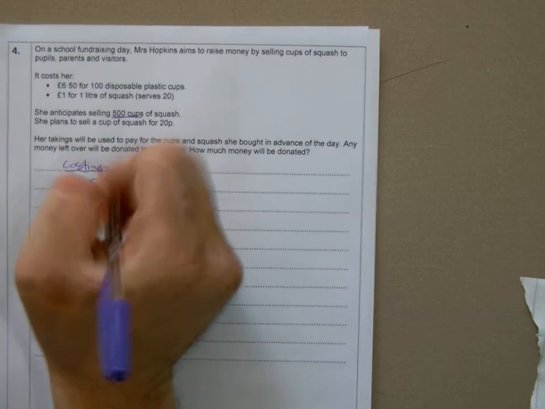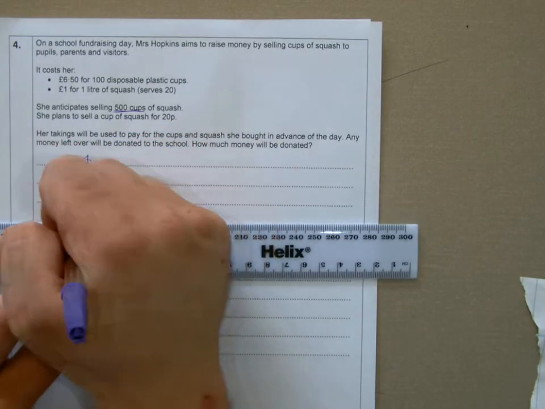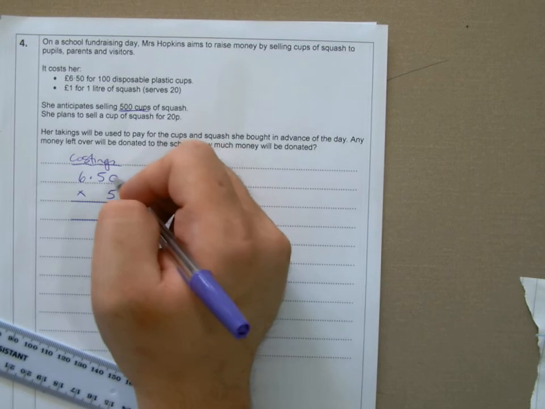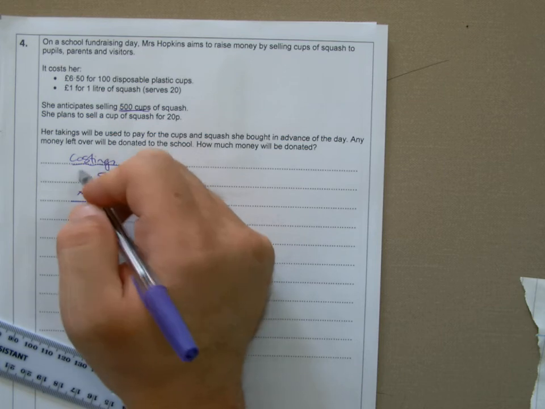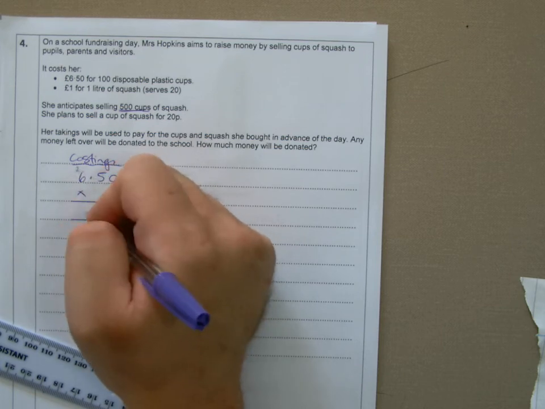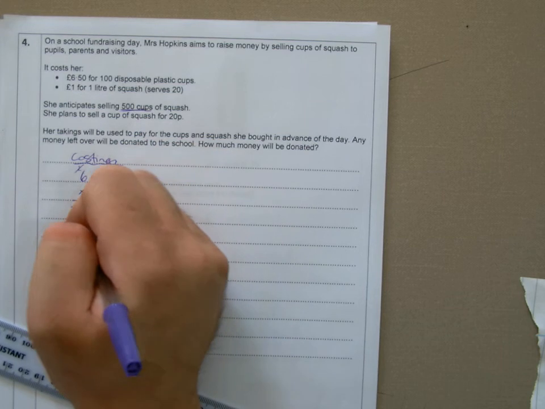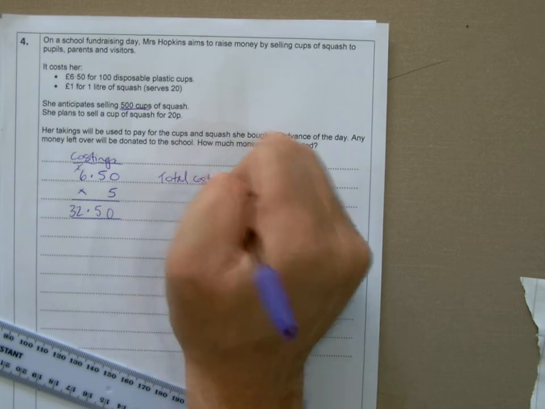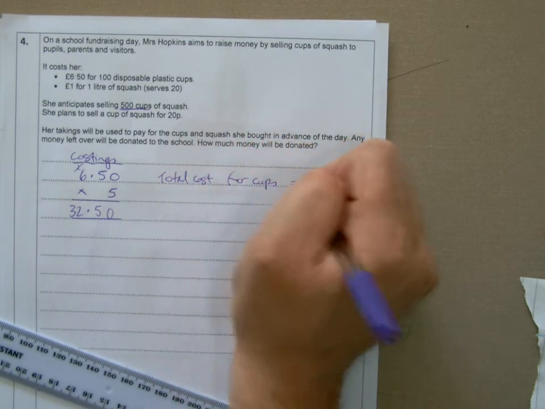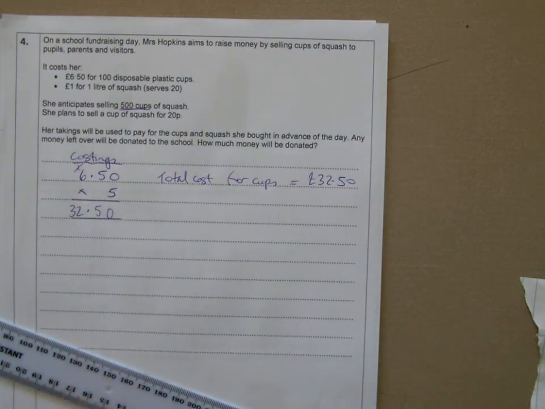There are lots of ways you can do this. You could times by 10 and then halve it. Times by 10 and halving is a good way. Or we could just do it like this. 0 times 5 is 0. 5 times 5 is 25, so 5 carry 2. Line up the decimal point. And then 6 times 5 is 30, plus the 2 is 32. So the total cost for cups will be £32.50. So 5 lots of £6.50. We've paid for the cups now.